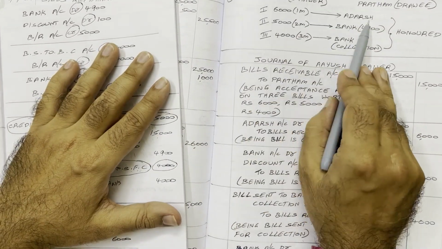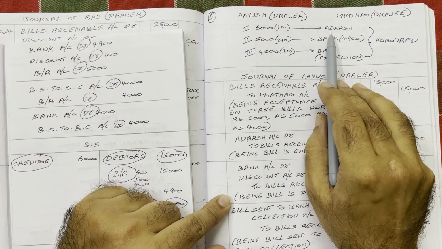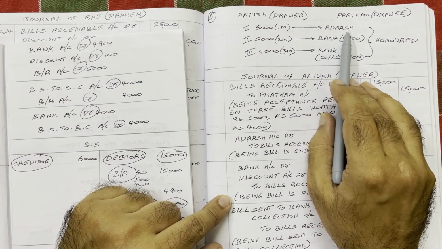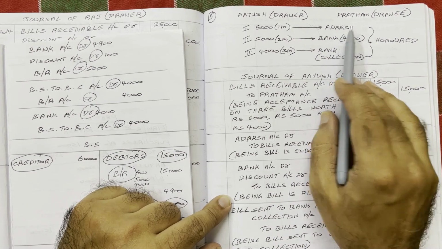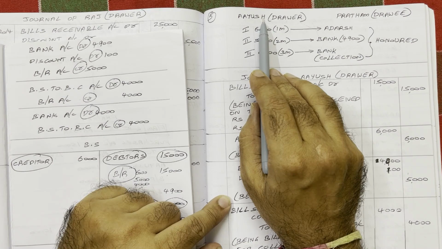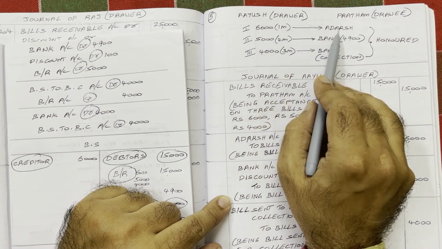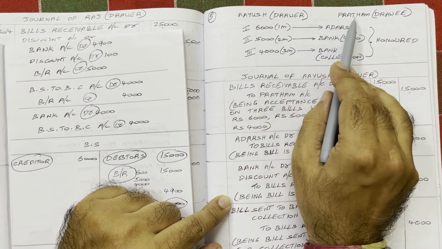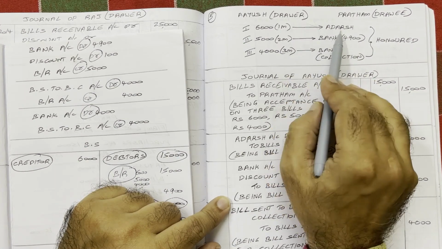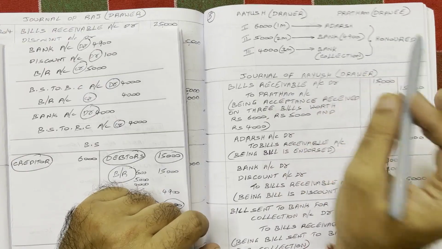Next come to NRC, Adarsh journal. Now journal of Adarsh. While writing entries in Adarsh books, think from Adarsh point of view. First what happened? Adarsh received a bill on endorsement from Ayush. Next, on the due date, Adarsh presented this bill to Pratham and received money. For these two transactions, we have to write journal entries in Adarsh books.